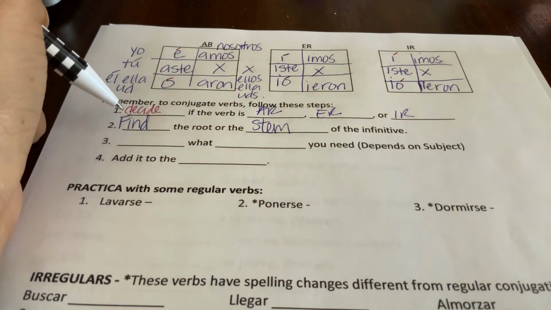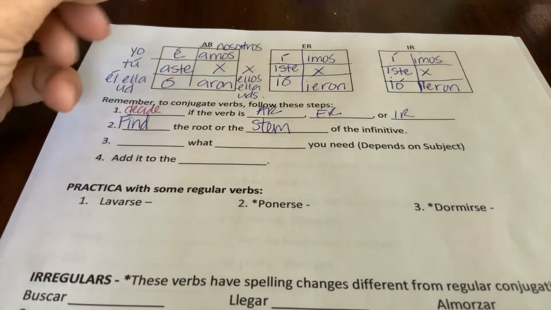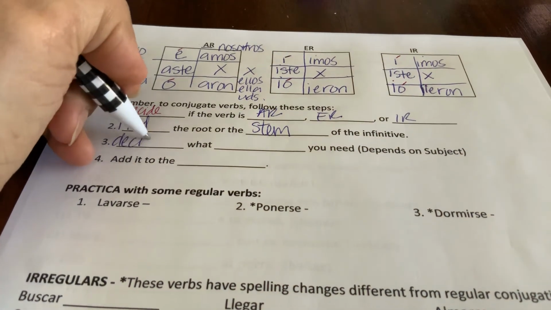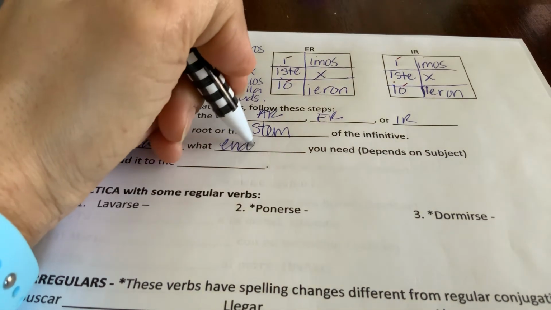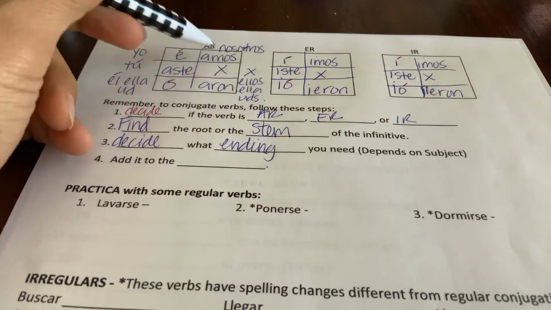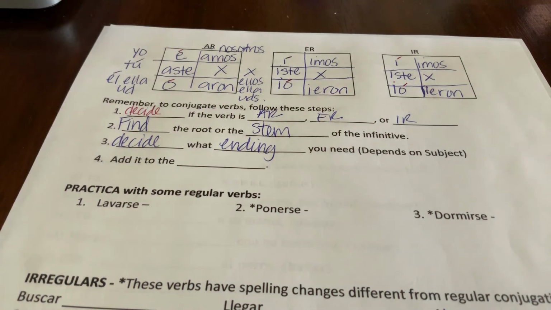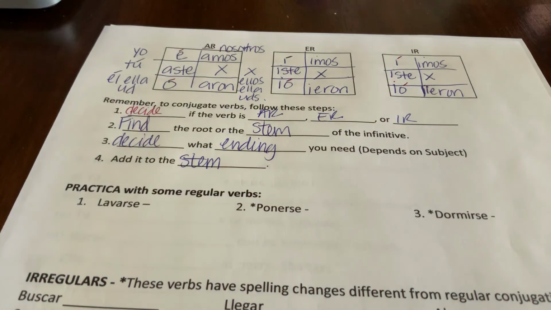We take off the AR, ER, IR. Remember, that's what we normally do. Then we need to decide or choose what ending we need. That's going to depend on the subject. Okay, so we need to know who and we need to know what type of verb. And then we're going to add it to our stem.